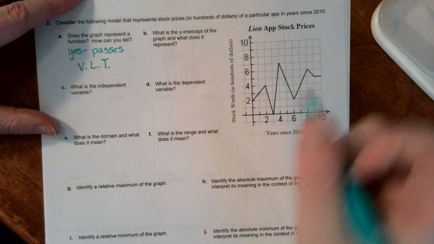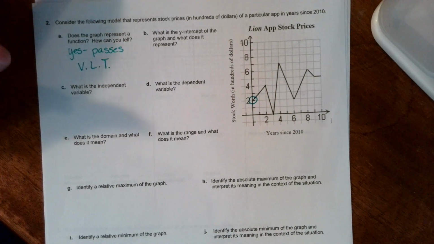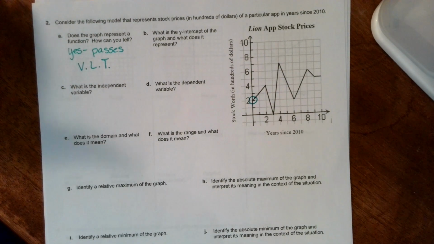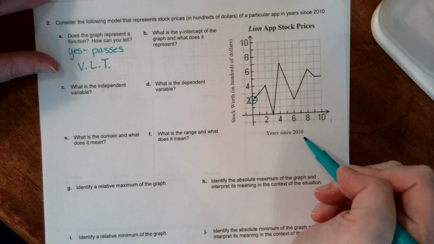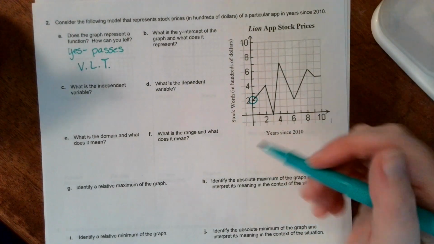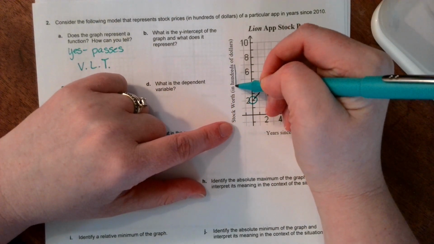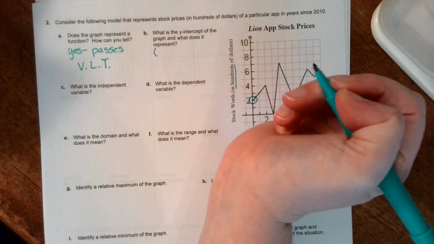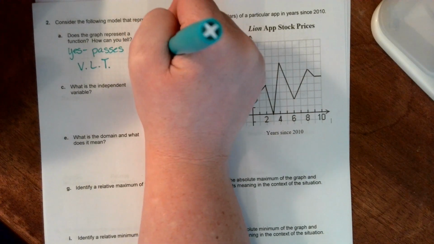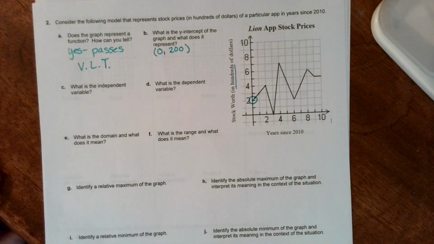Alright, what is the y-intercept of the graph and what does it represent? So here's my y-intercept. If I look at my labels, this is the number of years since 2010. This is my stock worth, but it's in hundreds of dollars. So my y-intercept, normally I would say it's 0, 2, but this is in hundreds of dollars. And since we're having to interpret the meaning of this graph, we're going to say 0 to 100. So what does it represent?